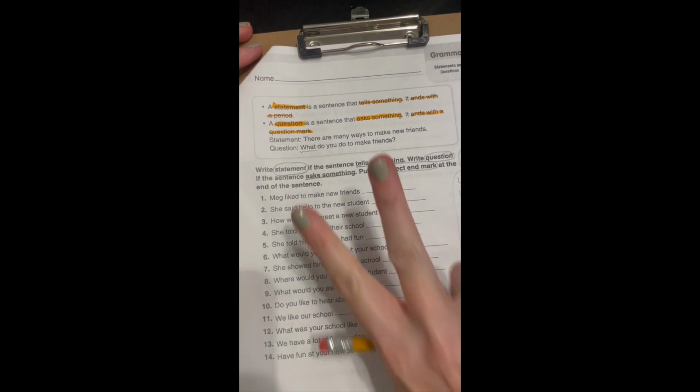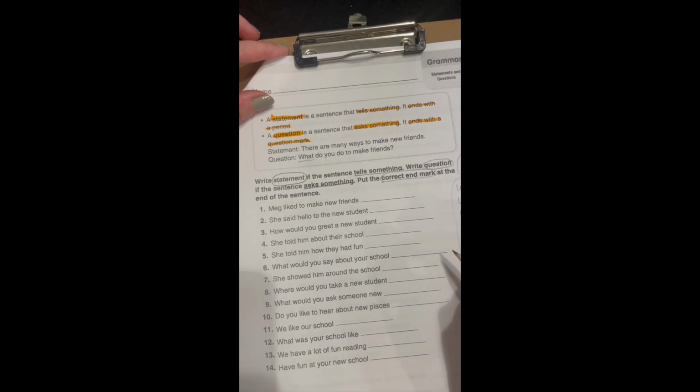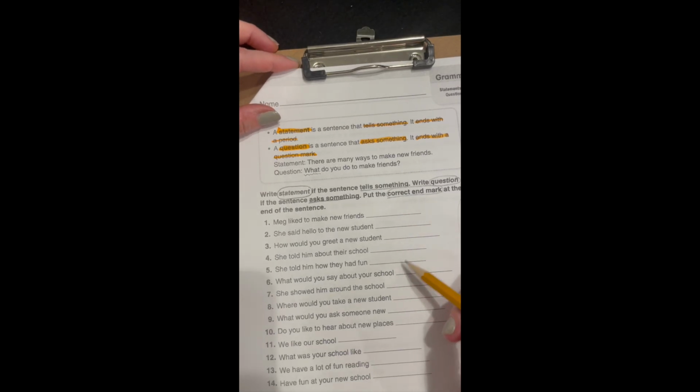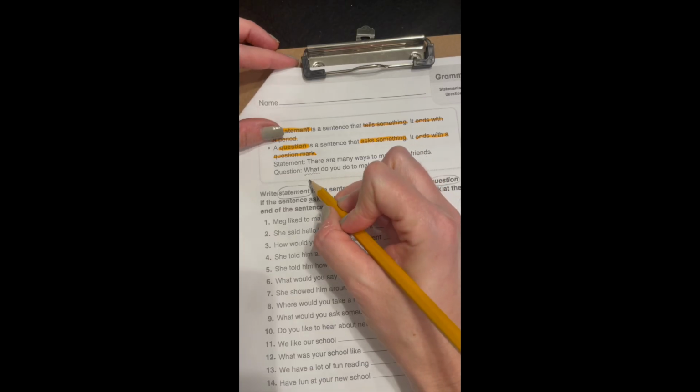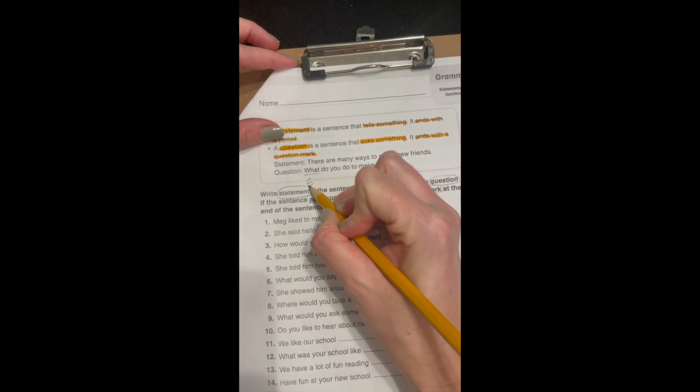So there's two things we have to do for each one. Since I don't want you to get too exhausted from writing too much, you can just write an S for statement or a Q for question. You don't have to write out the whole word.